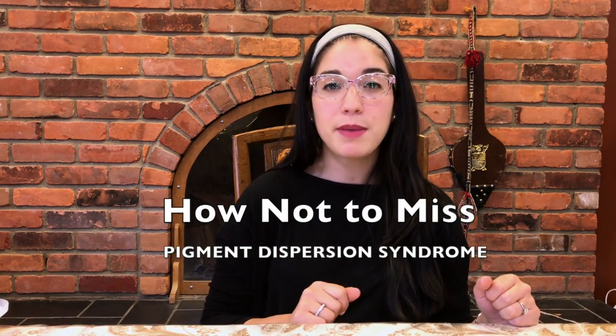I'm Dr. Kresh from Columbia University, and today we are going to talk about how not to miss pigment dispersion syndrome. So we're going to break this down into 4 sections. The first is your slit lamp exam. The second is intraocular pressure. The third is gonioscopy, and the fourth is your fundus exam.